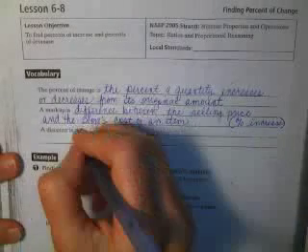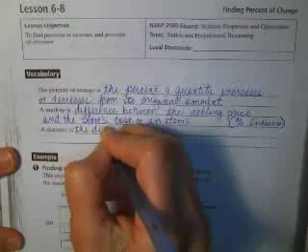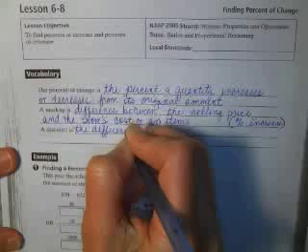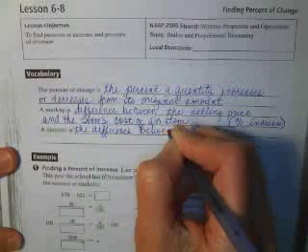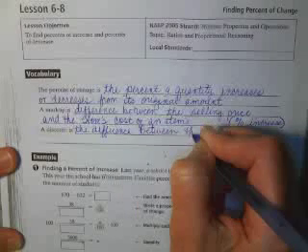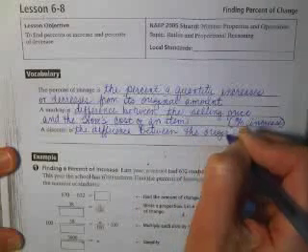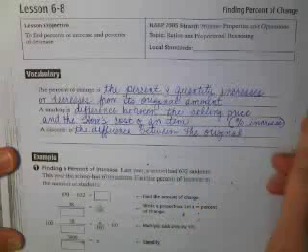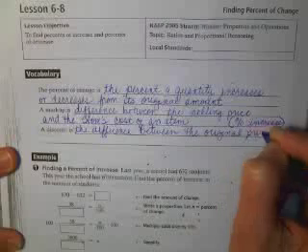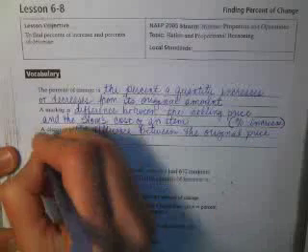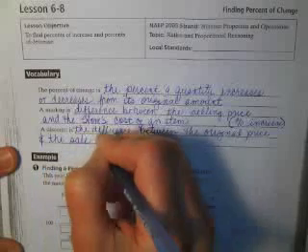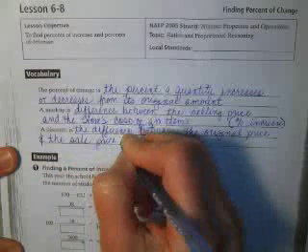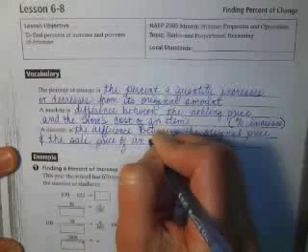A discount is the difference between the original price and the sale price of an item.